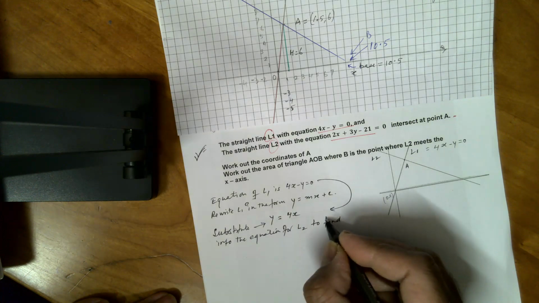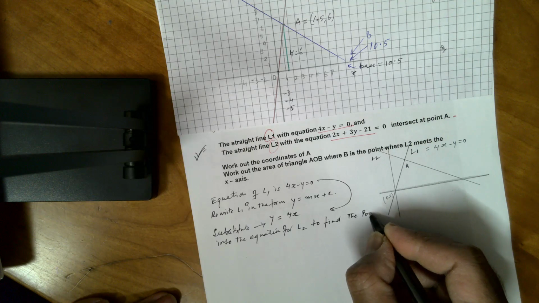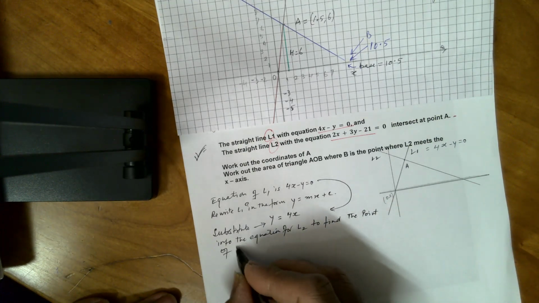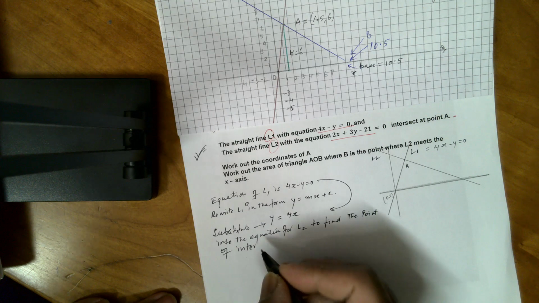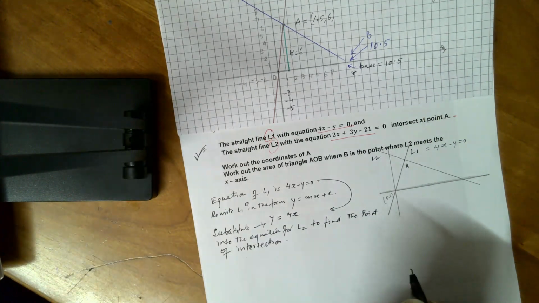And why we do that is to find the point of intersection. Okay, clear so far?